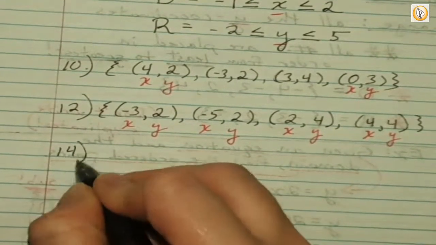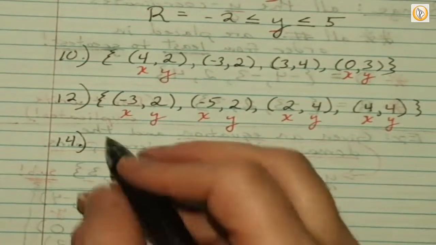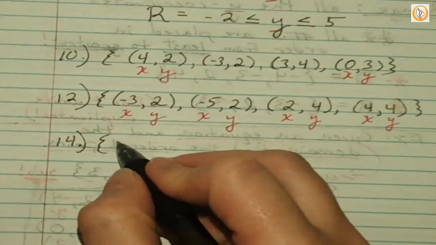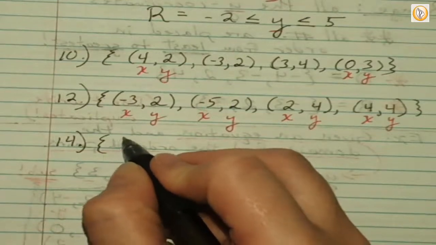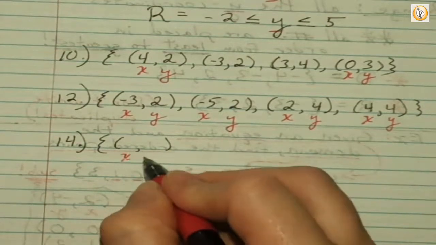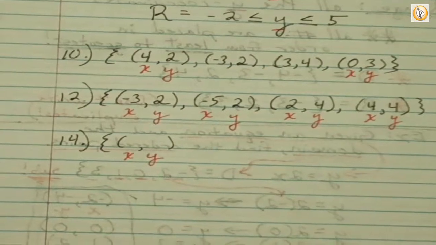Let's look at 14. Aiden, give me one. On 14. Would it be 0, 0, -4? Nope.